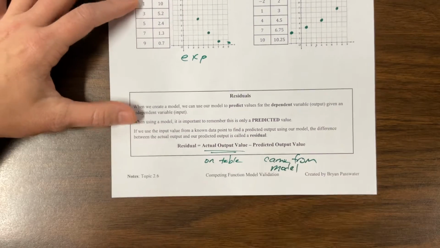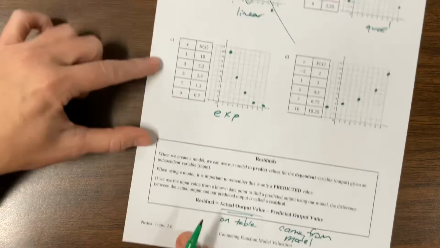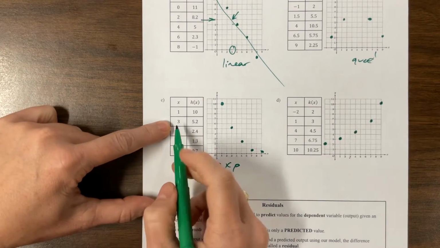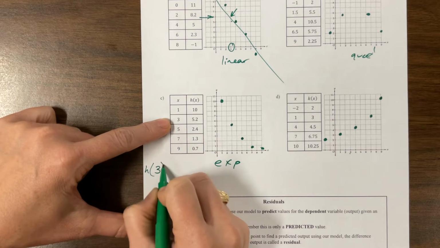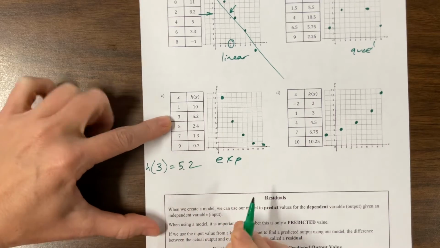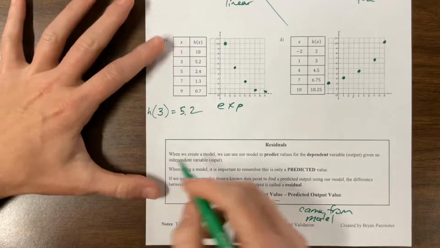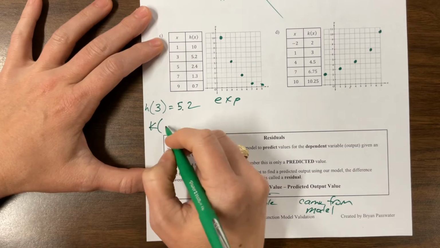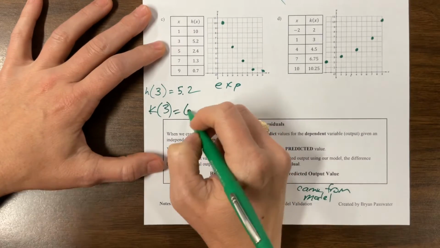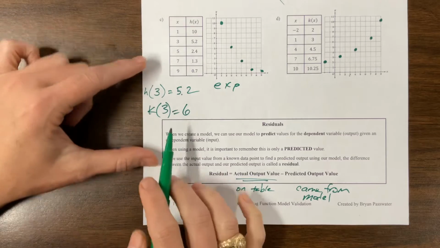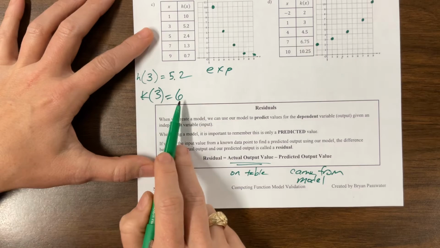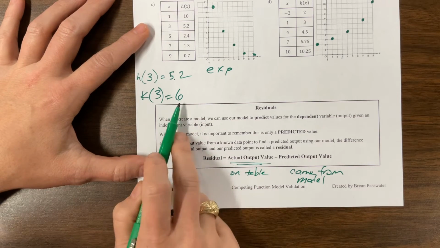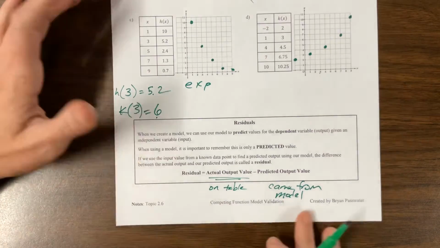So for example, if they gave us 3, and this is H, H of 3 is actually equal to 5.2, but say in our model, we call that, I like the letter K, K of 3 gave us instead 6. I'm just making up numbers. Then the residual would be the actual value from the table minus the number we got from the equation. Okay, hopefully this is somewhat clear.